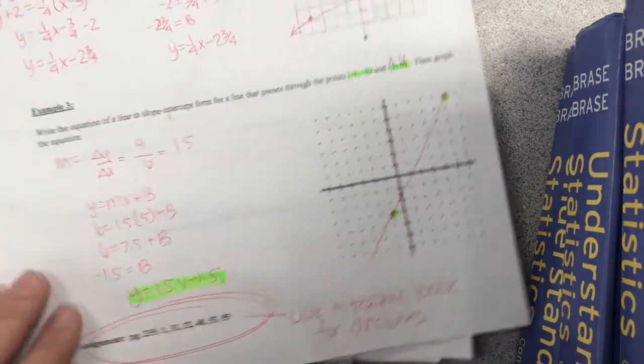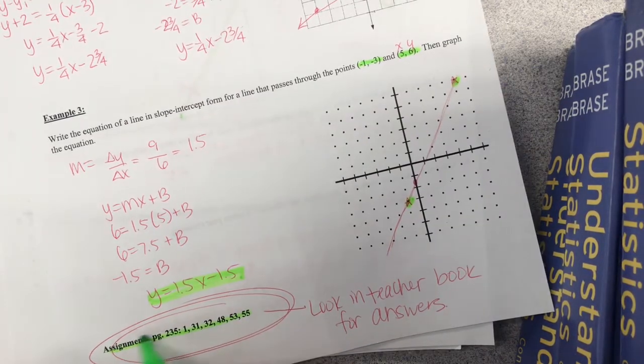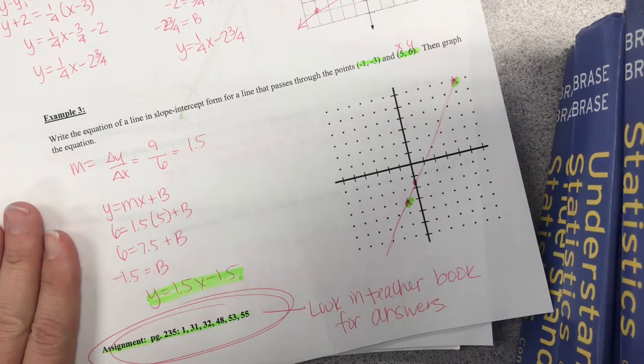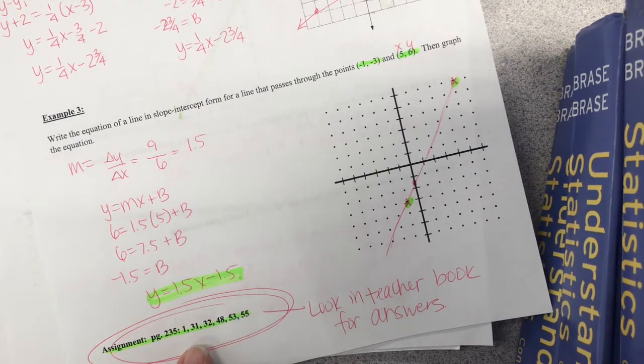Now what I need you guys to work on are these problems from your book. These notes will be due Monday as well as this. Good luck.